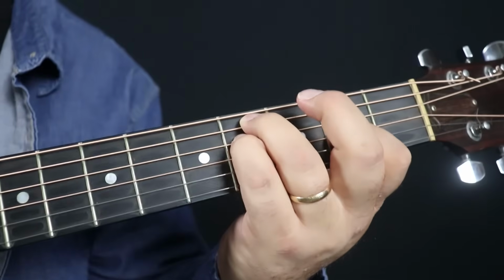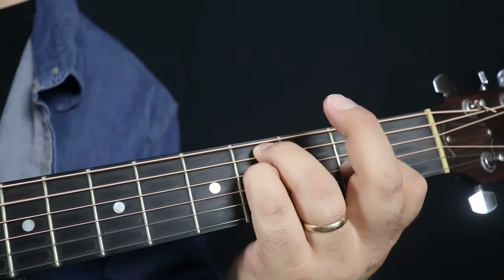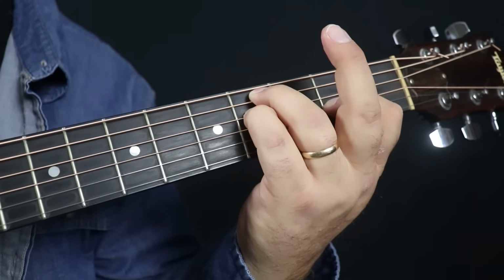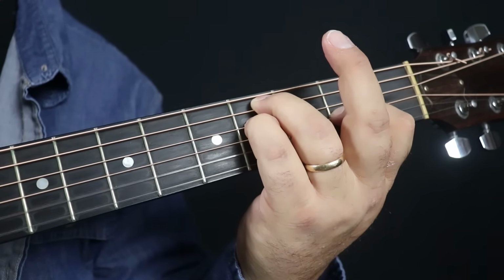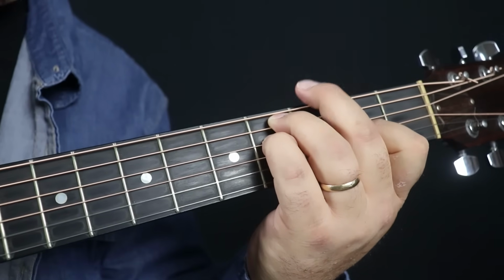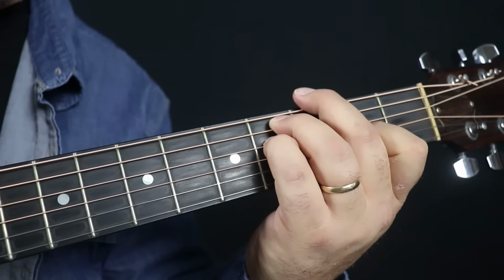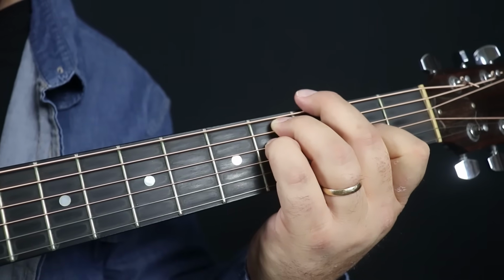And for this one, you're going to strum 5 down. And that's your F sharp minor chord.